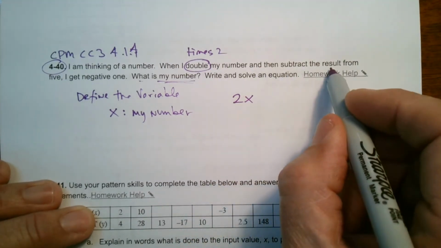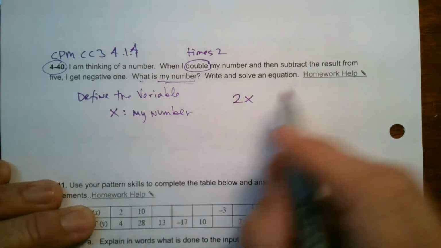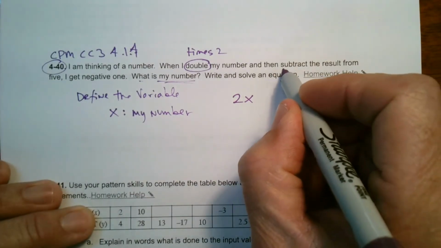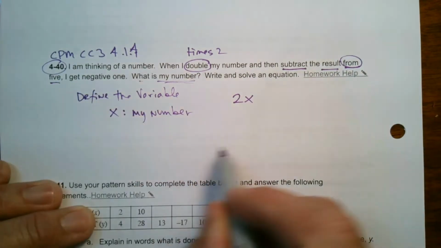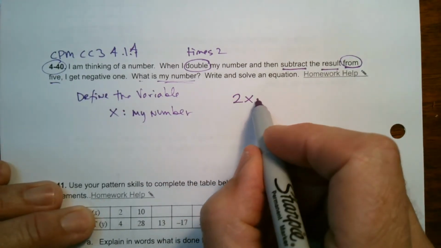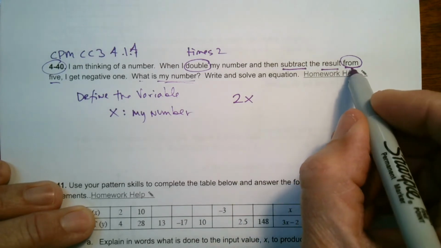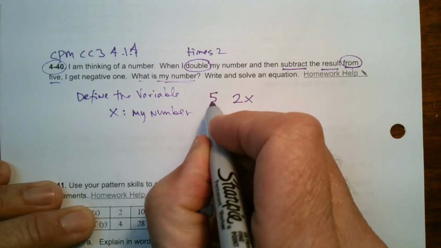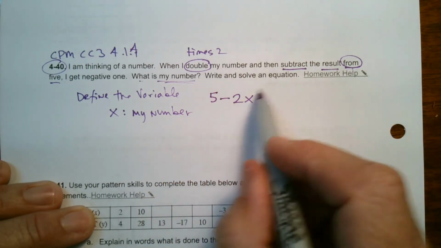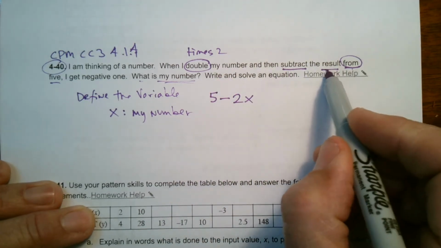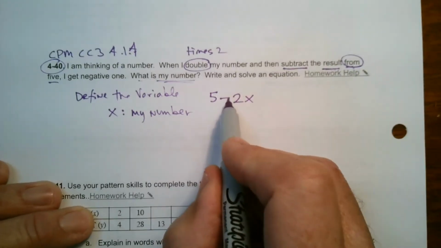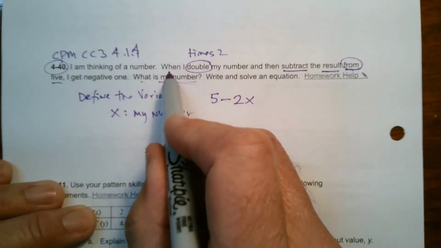Then subtract the result from 5. Okay, so read this carefully. Then subtract the result from 5. So it's not 2x minus 5. It's going to be subtracted from 5. So it's 5 minus 2x. Double my number, then subtract the result from 5: 5 minus 2x. So that's what this sentence is saying.